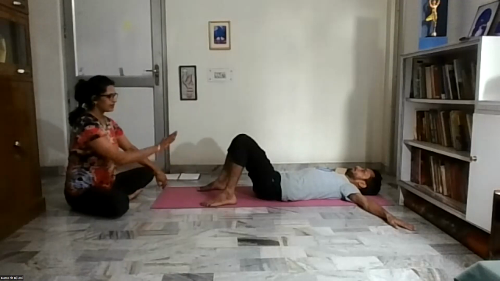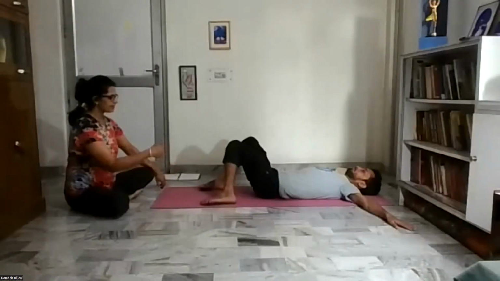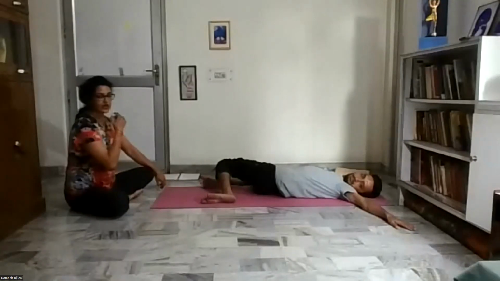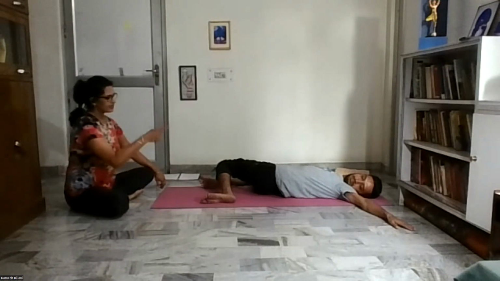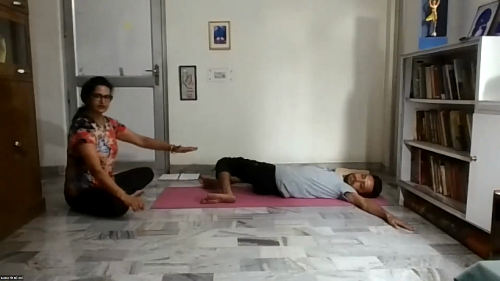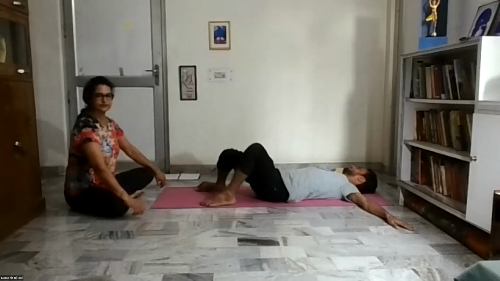On the exhale, we will bend both the knees to the right and head to the left. If your neck is flexible enough, we would like to have the ear touching the floor. If not, go as far as you can, a little bit more than your comfort level, so that you are able to bring in flexibility also of the neck. This is a full twist. Inhale, come into the center. Exhale to the other side.